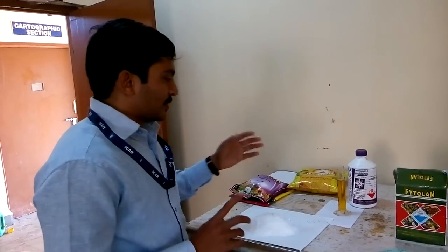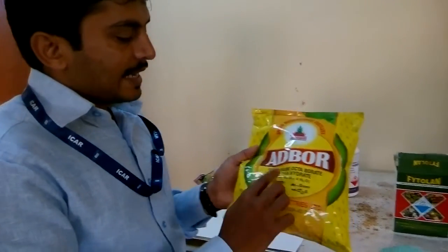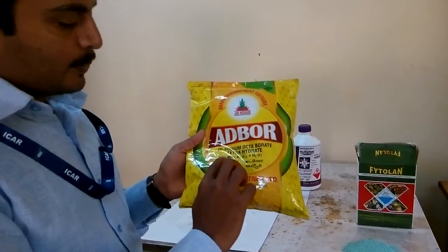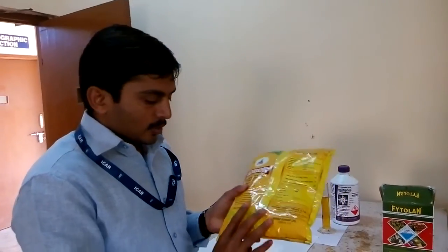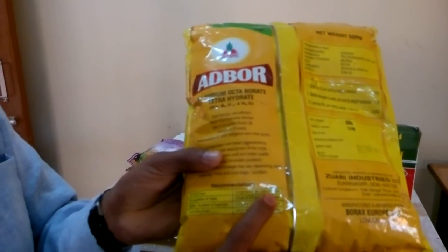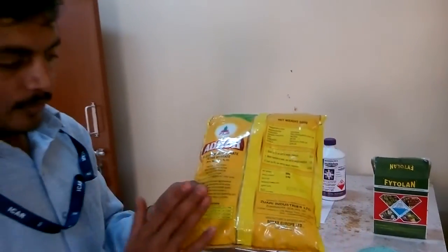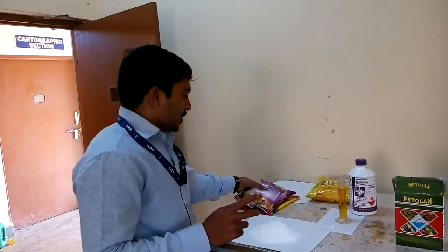So we have now two products with us. One is soluble boron and one is soluble potassium nitrate. So here is disodium octaborate tetrahydrate. Normally in fruit crops 2 grams to 2.5 grams per liter of water is recommended. Boron fertilizers are normally recommended as 2 grams per liter for fruit crops, or 2 to 2.5 grams per liter of water. Second thing is potassium nitrate.